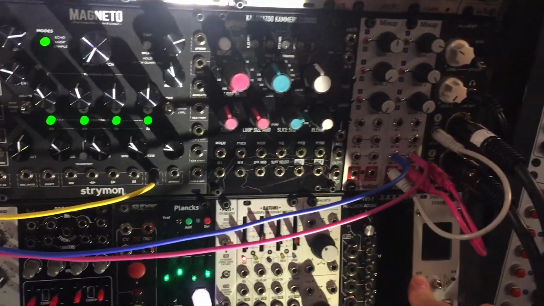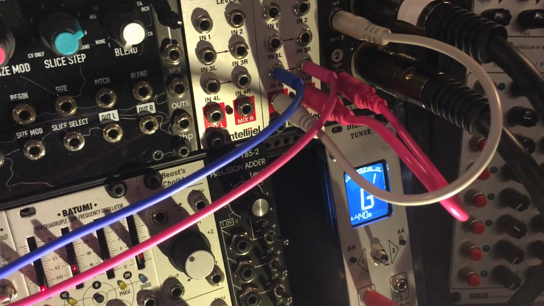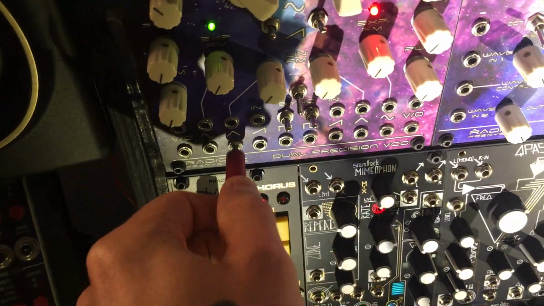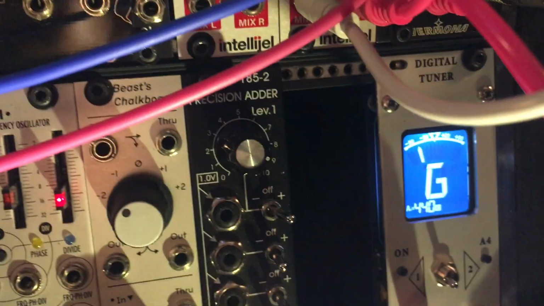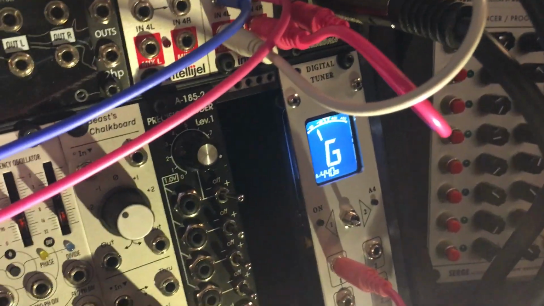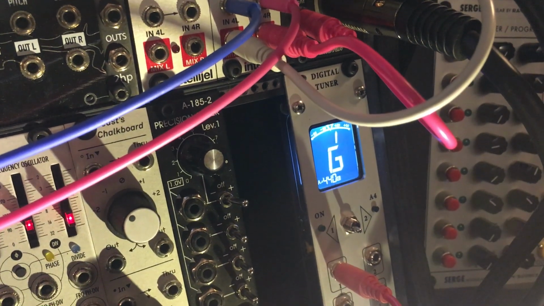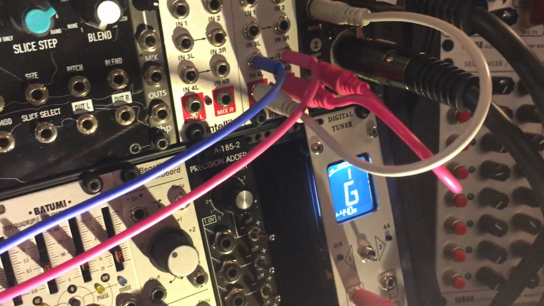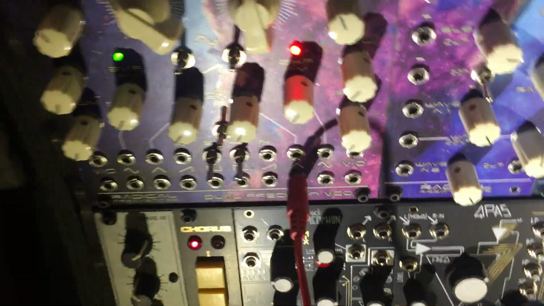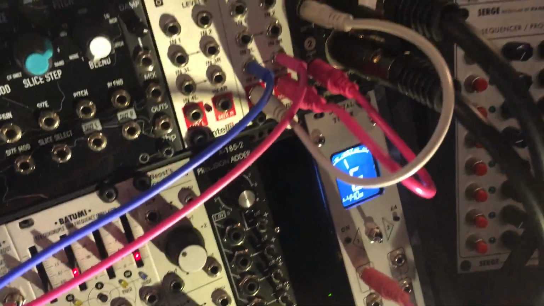So I'm going to have to tune my oscillators first. Let's say we'll go with G. So that's oscillator 1, oscillator 2. And double check the first oscillator again because I had the sync on. We'll get to that. Alright, so now it's in tune.